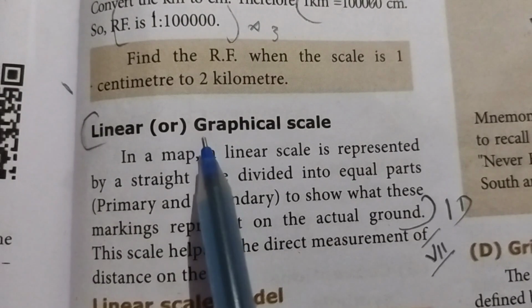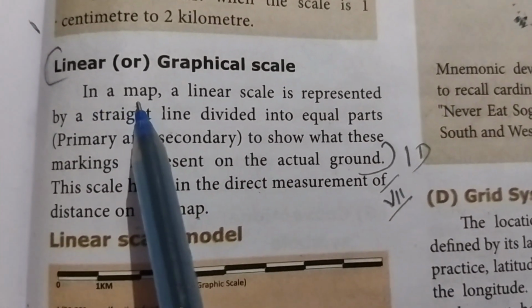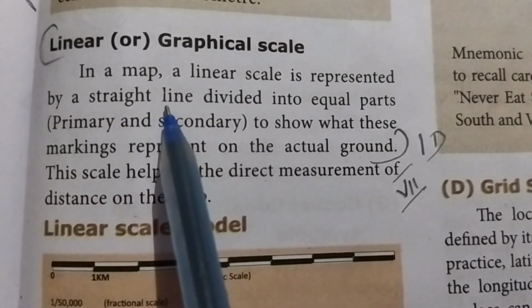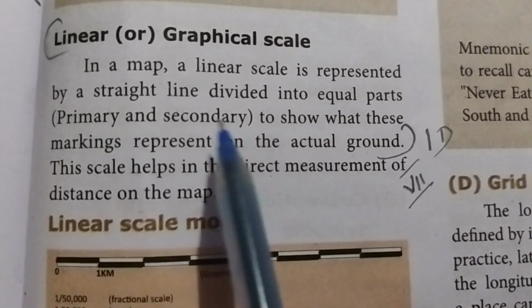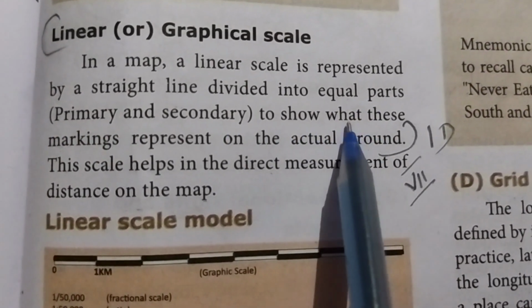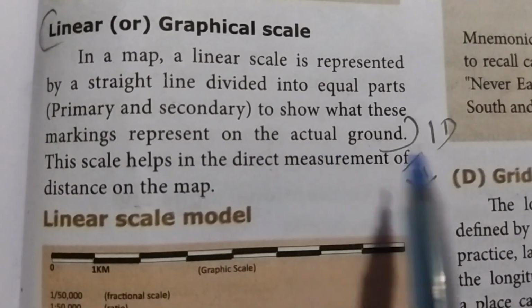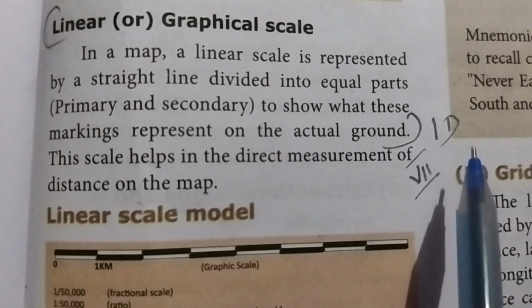Linear or graphical scale. In a map, a linear scale is represented by a straight line divided into equal parts, primary and secondary, to show what these markings represent on the actual ground. That is the first detailed answer in the 7th Roman letter.